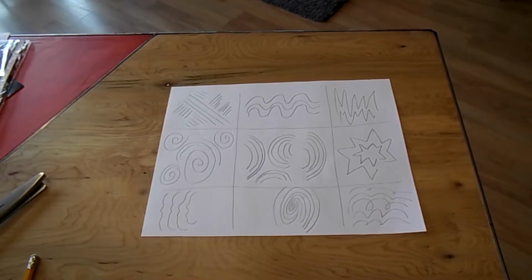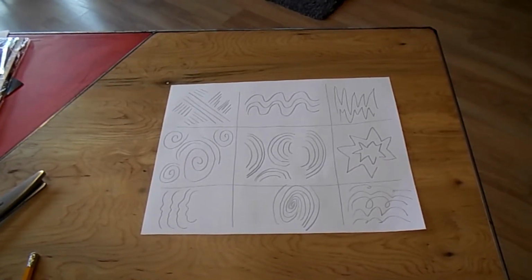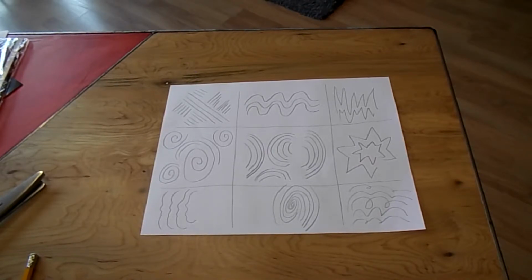I hope this grid was a fun activity to help you realize how many lines you do see in your everyday life, and to kind of open up what the possibilities are for different kinds of lines you can put in your artwork.